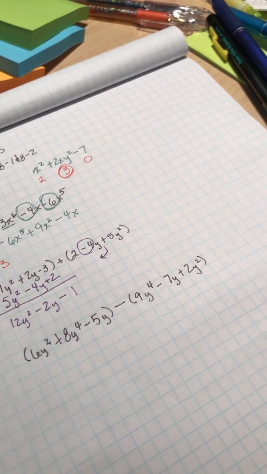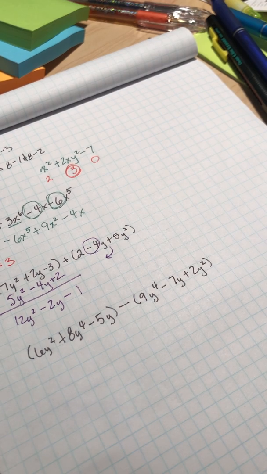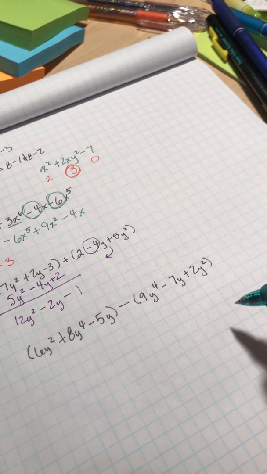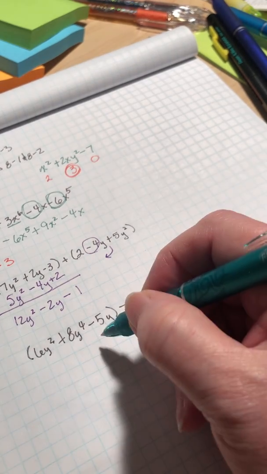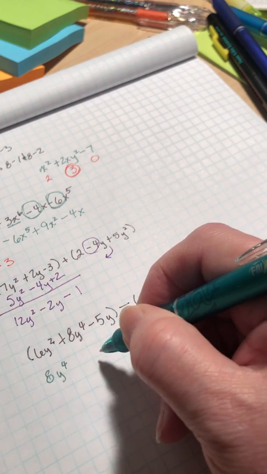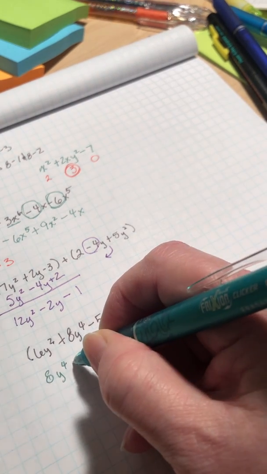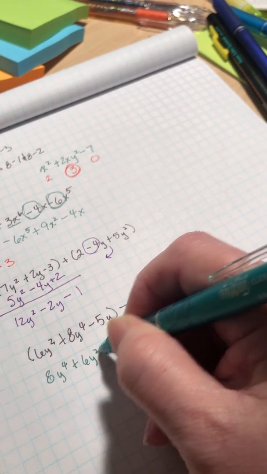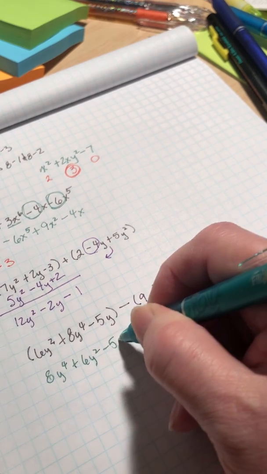First of all, I look at that and I say, ooh, neither one of them is in standard form, so I would probably rewrite them both. I write the first one in standard form, 8y to the 4th plus 6y squared minus 5y.